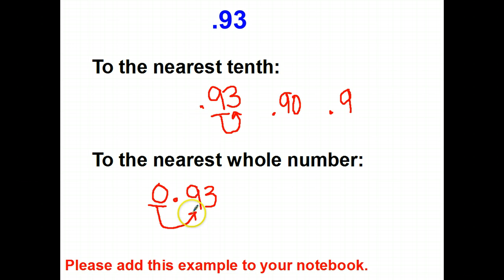The decimal doesn't matter. It's almost like pretend it's not there. This 9 is 5 or bigger. So 5 and above, we give it a shove to the nearest whole number, which is going to be 1. So 93 hundredths to the nearest whole number is simply 1. If you'll pause the video a bit, you can add this example to your notebook so you'll have it tomorrow.